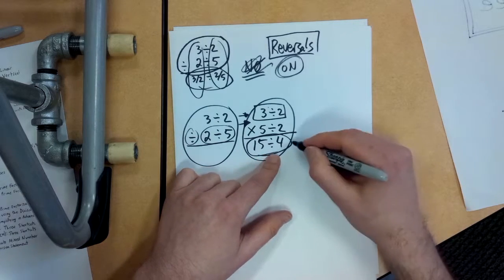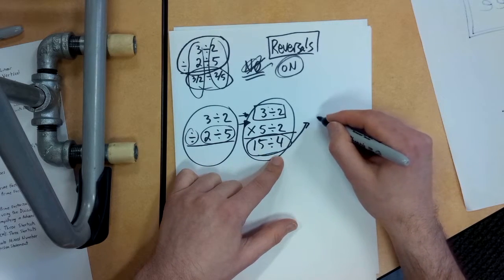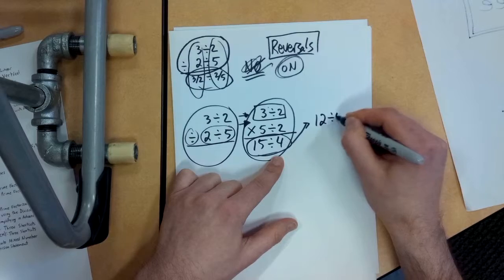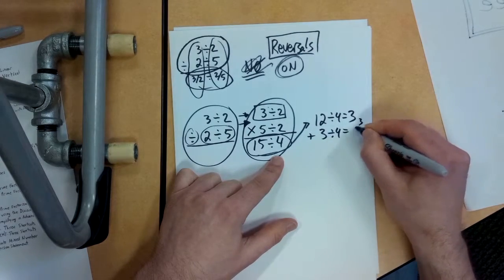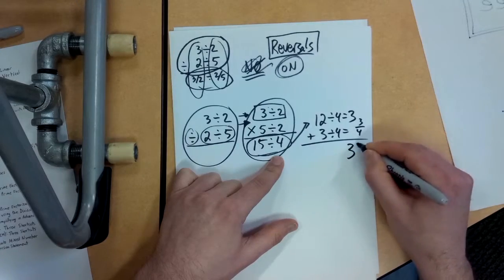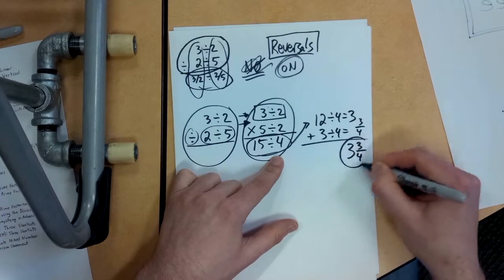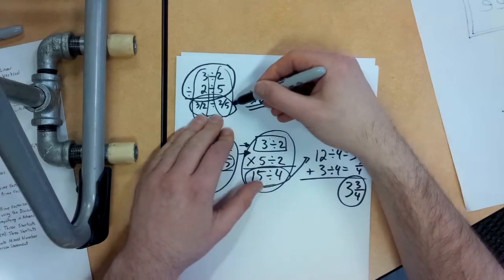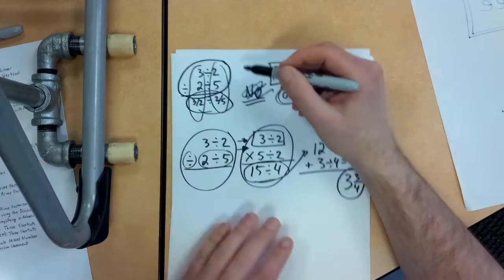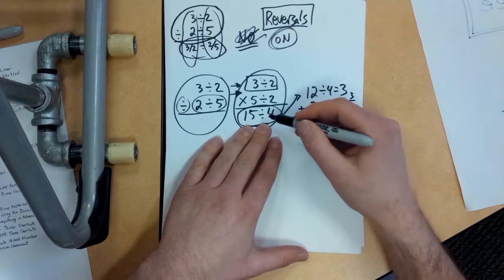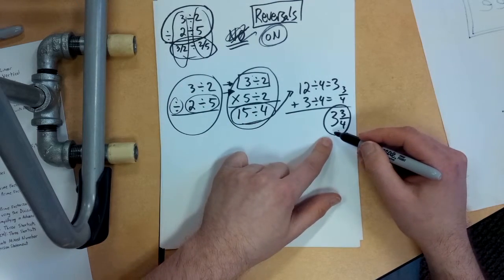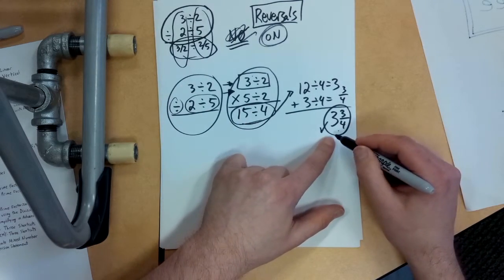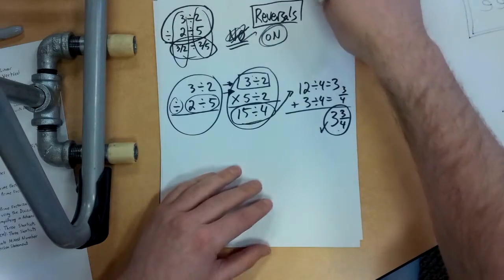So 15 divided by 4, we're going to put that through our division machine. 12 divided by 4 equals 3, plus 3 divided by 4 equals 3 divided by 4. So our answer truly is 3 and 3 divided by 4. So this is one answer, true, but it's pretty gross. This is an answer, all right, it's getting there. And this is also an answer. And all 3 of these actually equal the same amount. But this is the way we're going to show it because it's most completely finished.